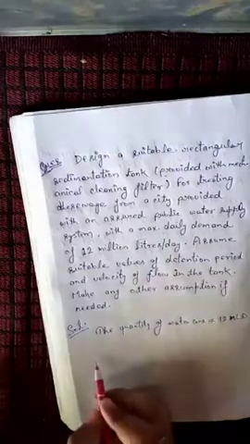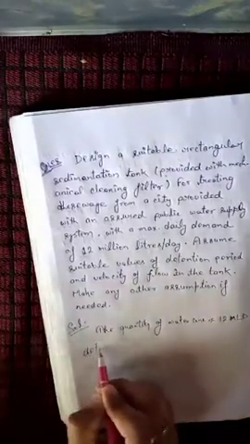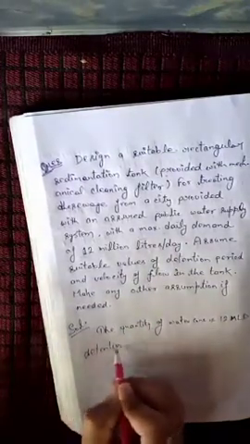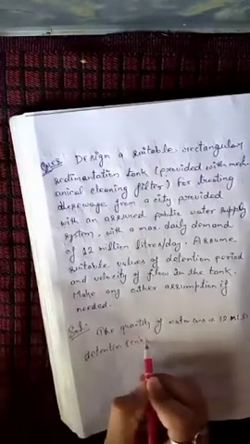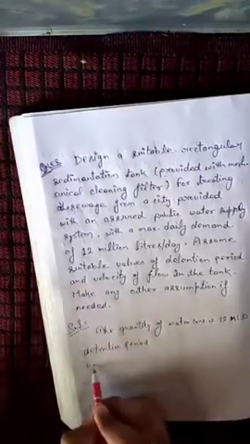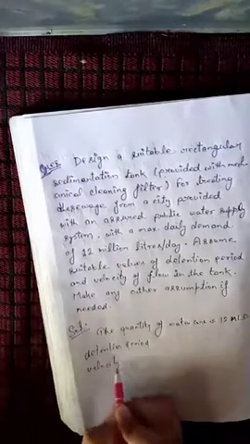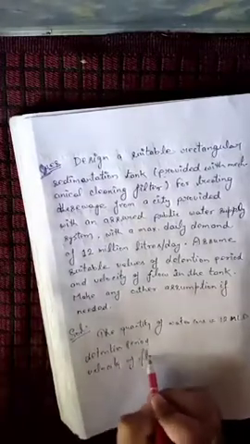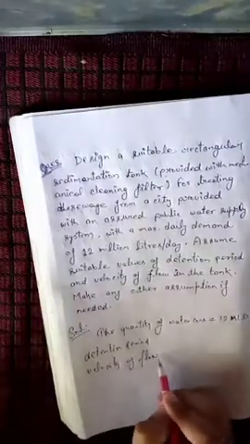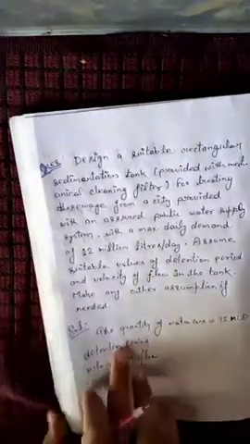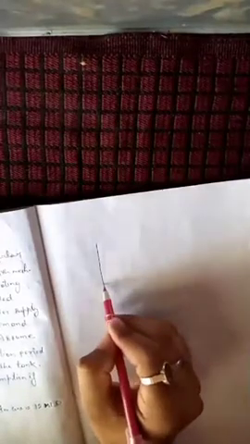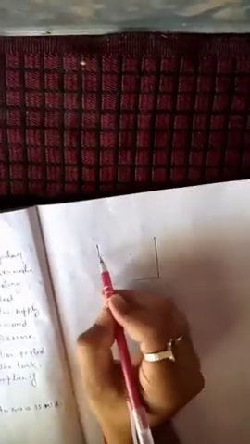Here there are 2 points. First one is detention period and second one is velocity of flow. To understand these 2 points, we have to first draw a sedimentation tank diagram. This one is the cross section of our sedimentation tank.